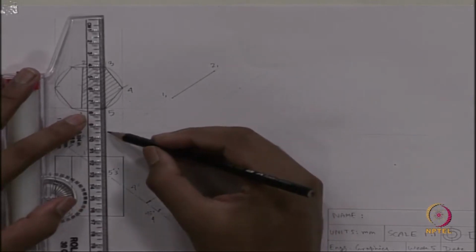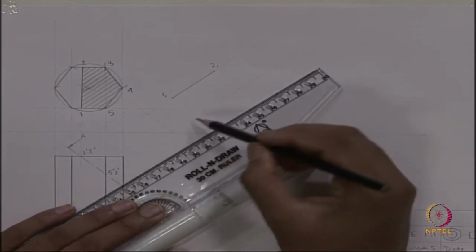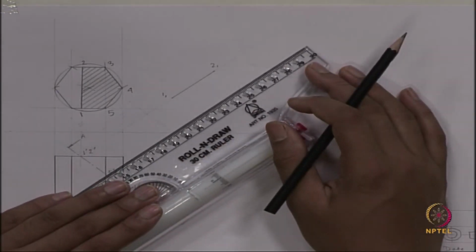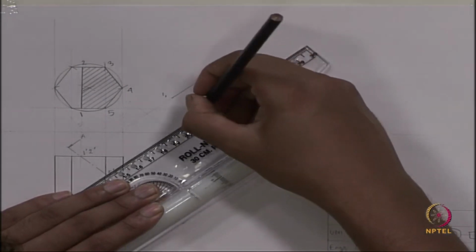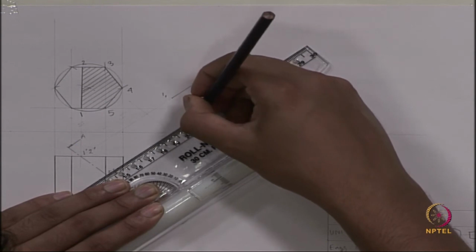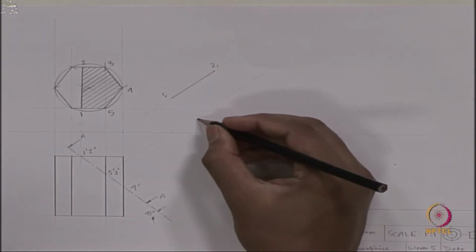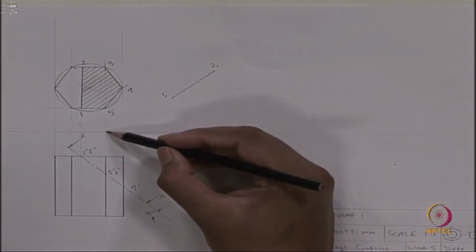Point 5 has a distance of 20 from reference line, and on the projection line from front view we will measure 20 from the reference line. Now, we have got point 5 here, point 3 here. Point 5 had a distance of 20 from reference line.